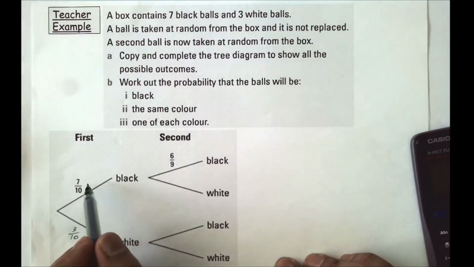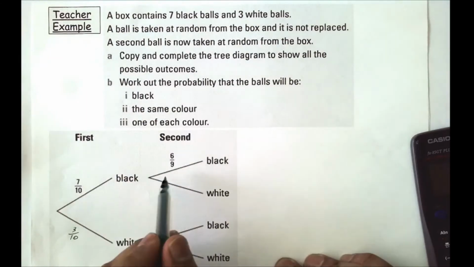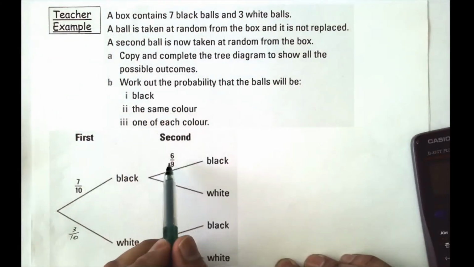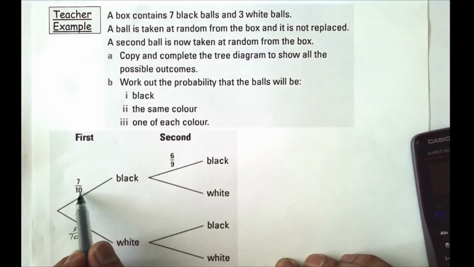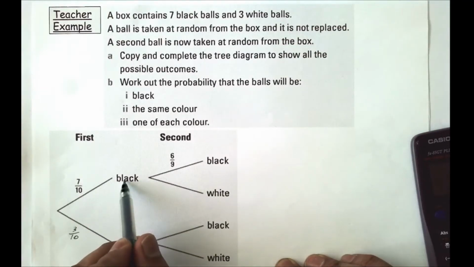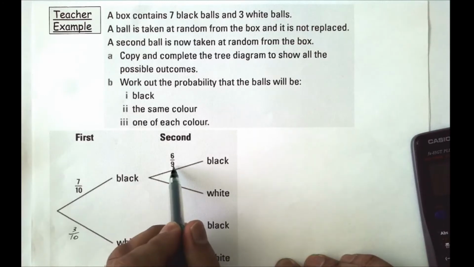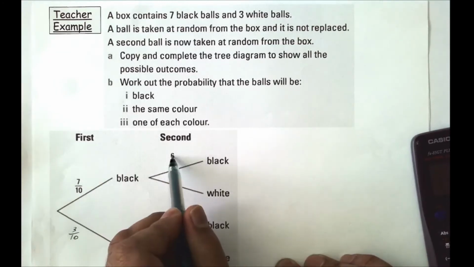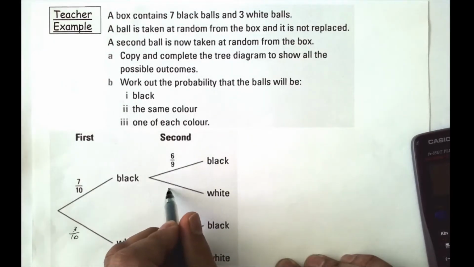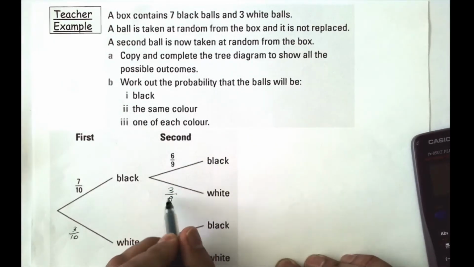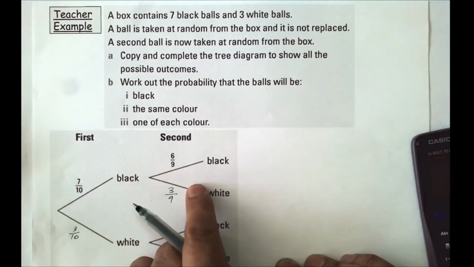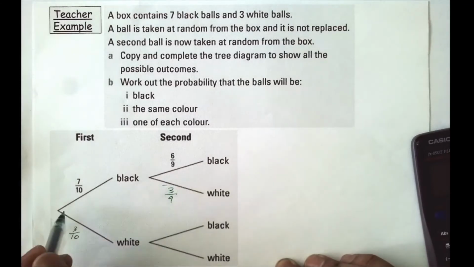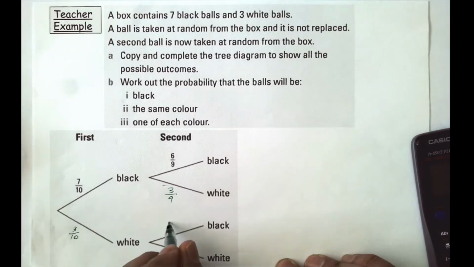And then for the next stage, for the second pick, what we need to remember is that because there were 10 at the start, I've taken out 1 black. So now there's 9 in total. There were 7 black at the start, so now there's 6. For the white, there's still 3 out of 9 white that remain in the box if I follow this path. And then if the first ball that I picked was white, then there'll still be 7 out of the 9 that are black, but then there'll be 2 out of the 9 that are white.